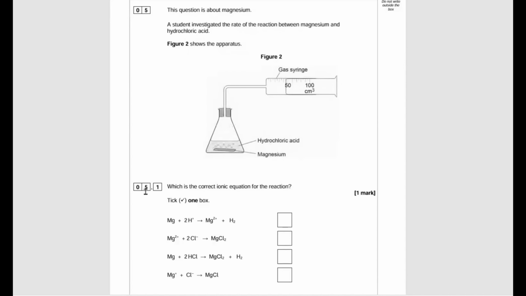Okay, let's get into the questions. 5.1, which is the correct ionic equation for the reaction? 1 mark. Why don't you have a go at this, and then I'm going to go through the explanation. There seems to be a bit of a crackle on my mic for some reason. All right, I'm going to go through it.